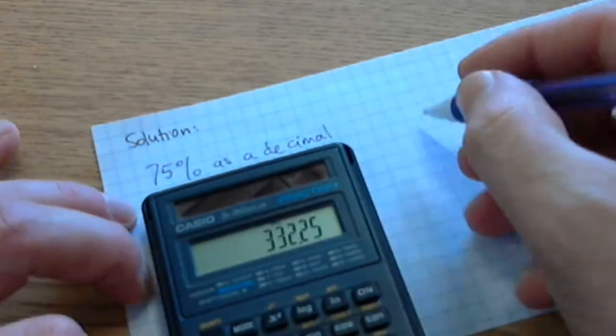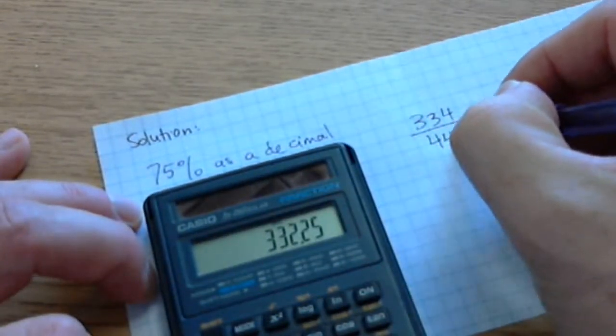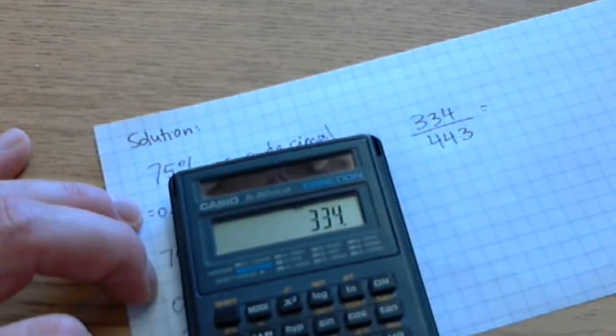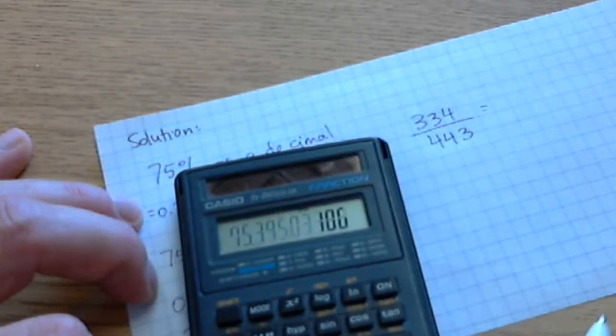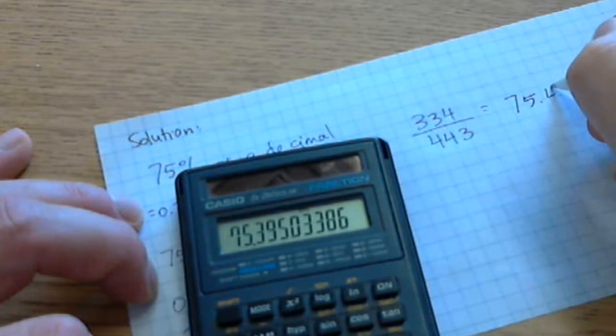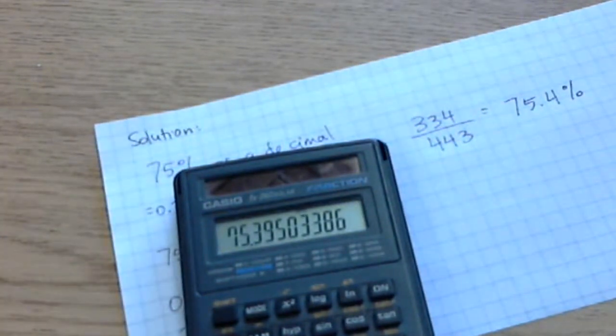So the other way that we can look at this, he has 334 out of 443 votes. We can convert that. We do 334 divided by 443 times 100, which actually equals 75.4%, rounded to one decimal place. So he did indeed receive the amount of votes that he needed.